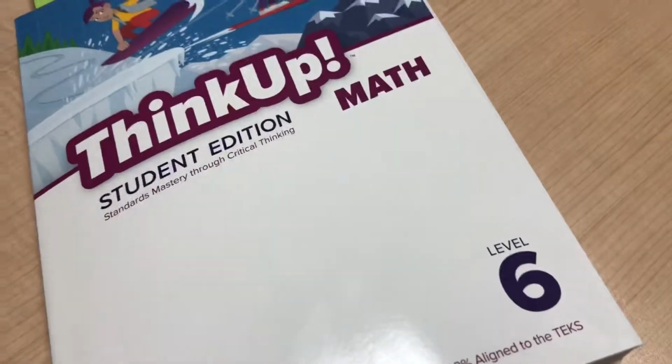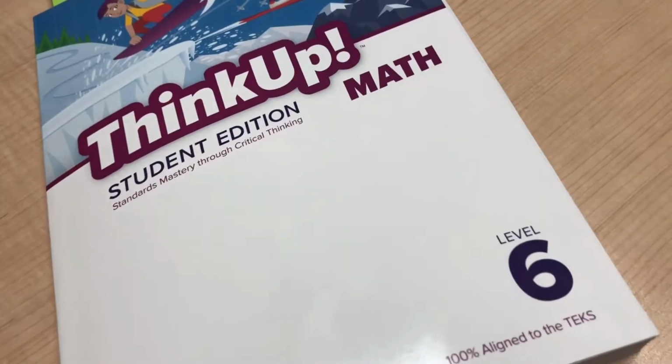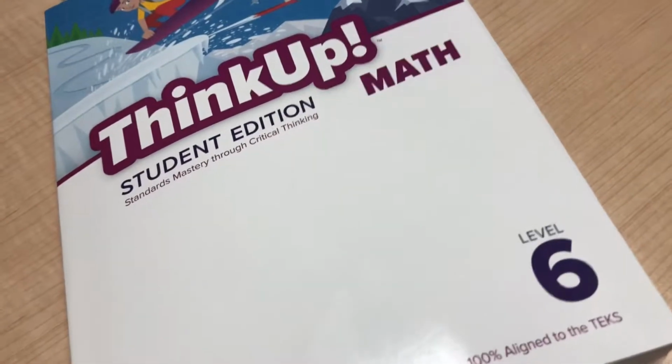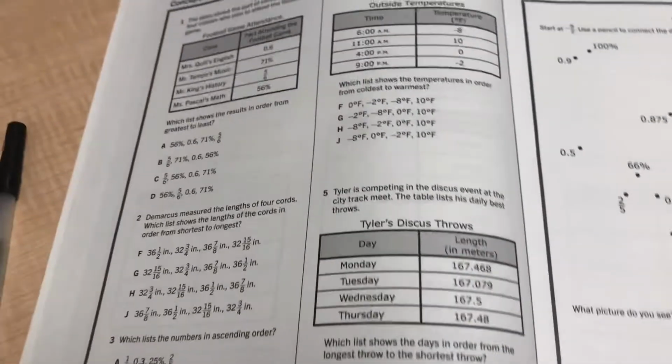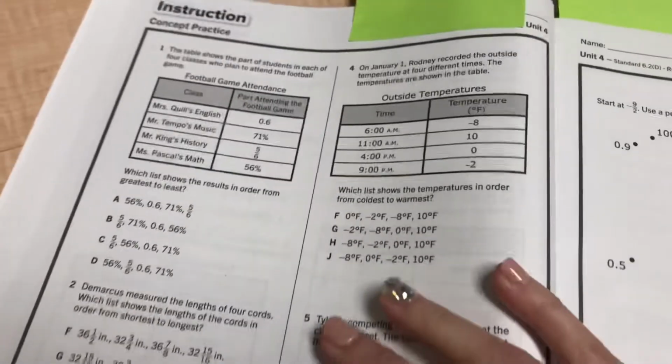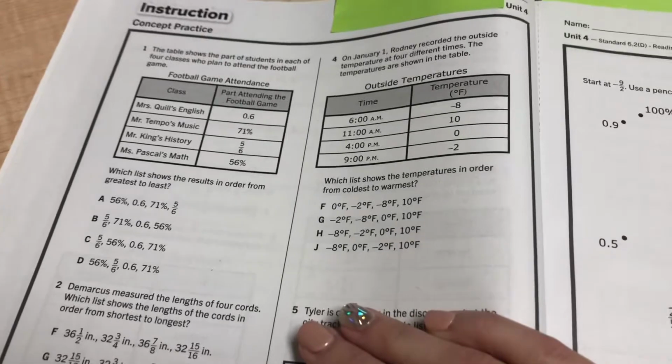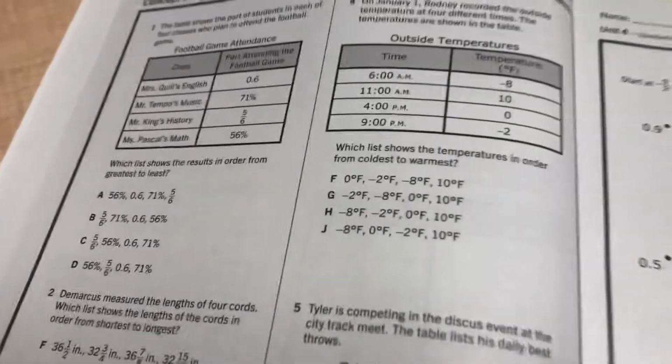I am here just with a little helper video on how to best utilize ThinkUp Math in your classroom. And so what I'm going to start doing, the first thing is I really want to look just, is it aligned to the TEK? Let's just start there because that's how I want to select my questions.